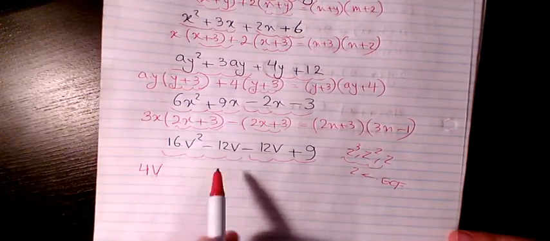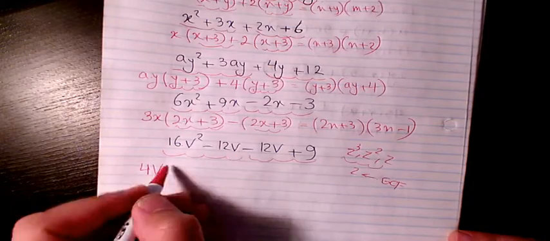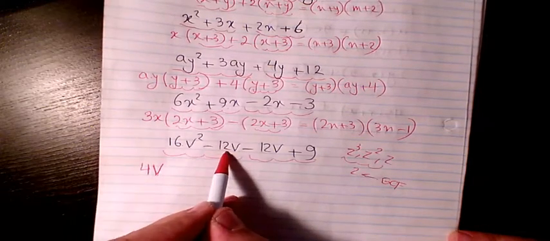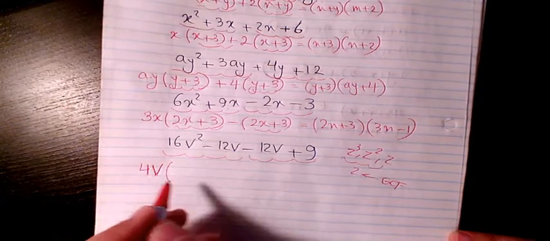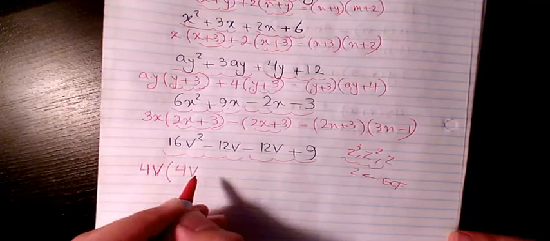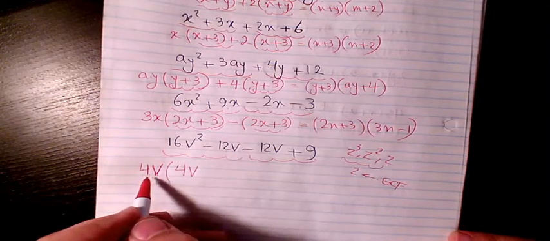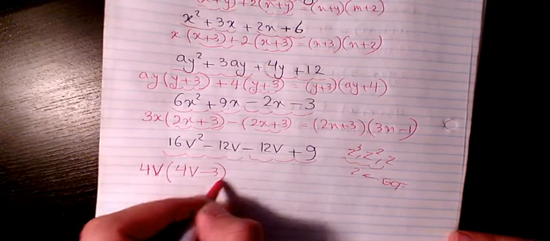So if you have, for example, z cubed, z squared, and z, the GCF is z. Don't forget that. So here we have v squared and v, so we have v here. 16 and 12, the GCF is 4. So 16v squared divided by 4v is 4v. Negative 12v divided by 4v is negative 3.